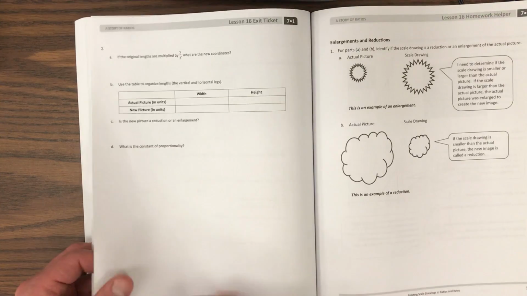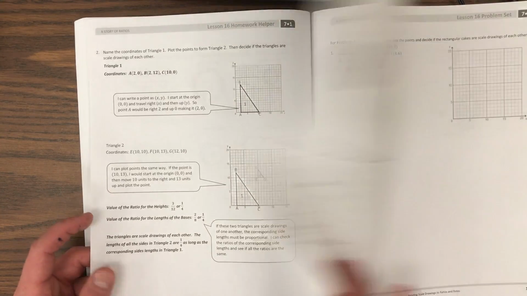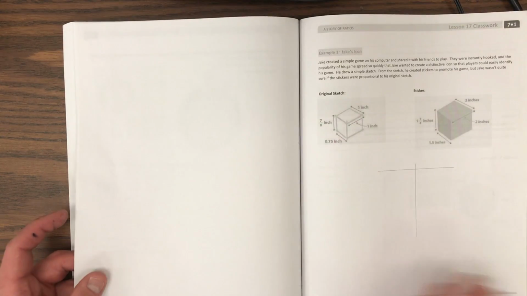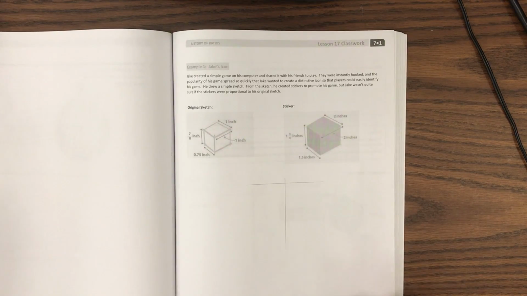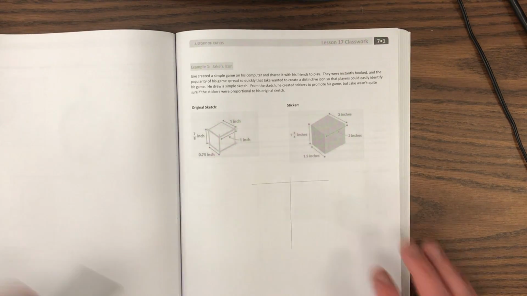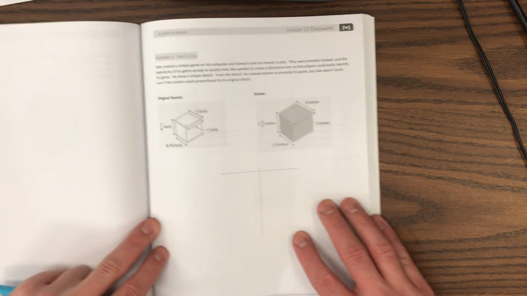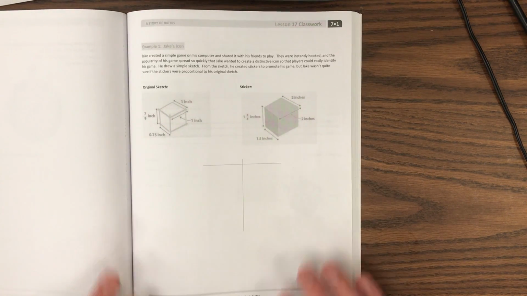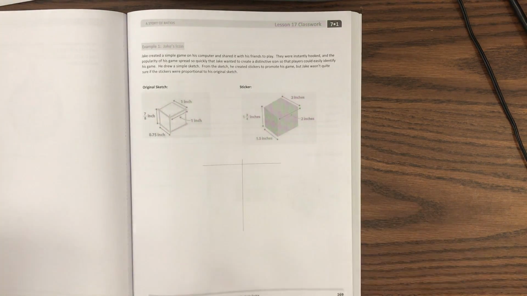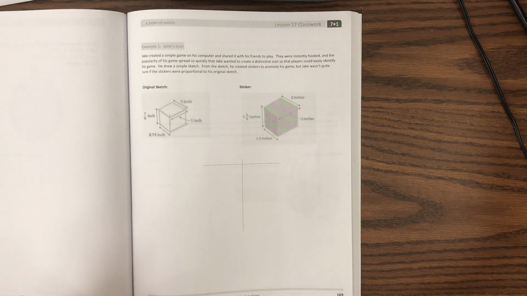So we're skipping a bunch of pages here. Homework helper, problem set. All right, this is where it gets pretty serious. Let's look at Jake's logo here. I'll wait a few seconds to make sure everybody got to the right page and everybody's focused and ready and all that stuff. I'm gonna get a bunch of different colored markers out of here.